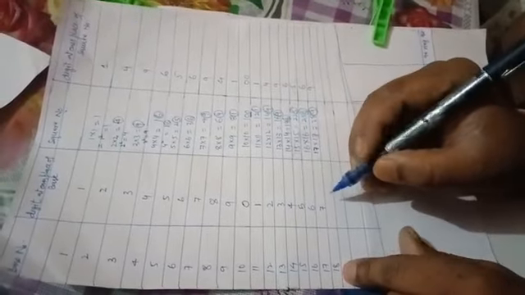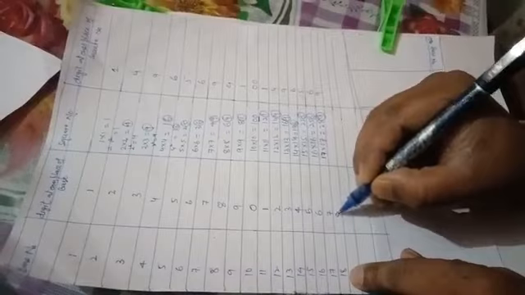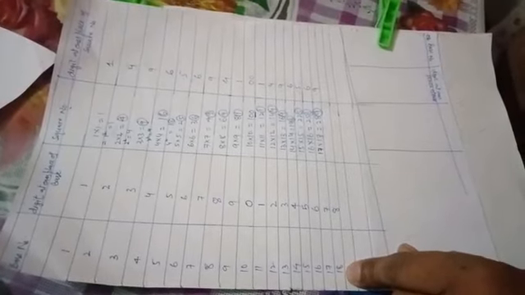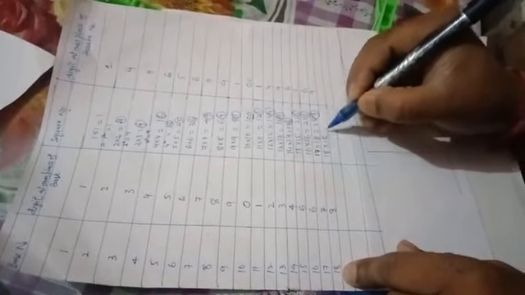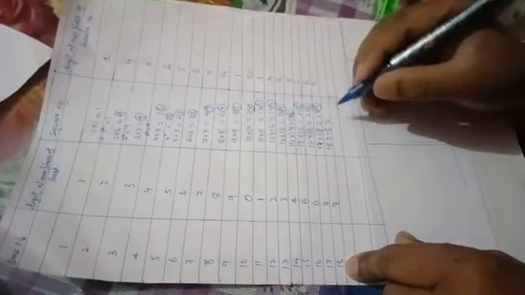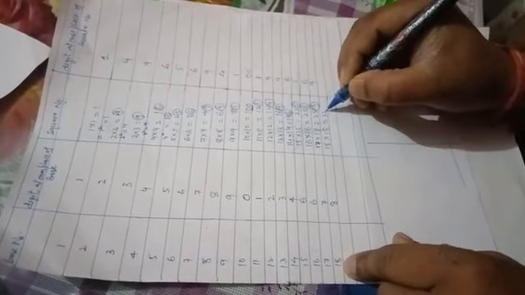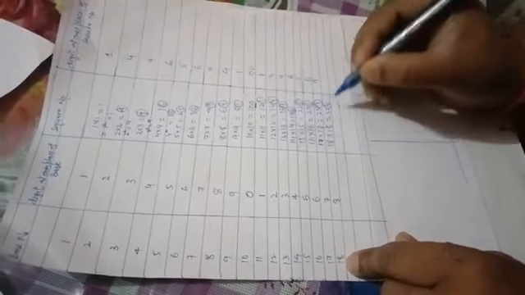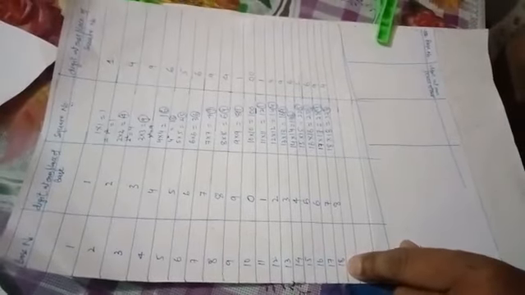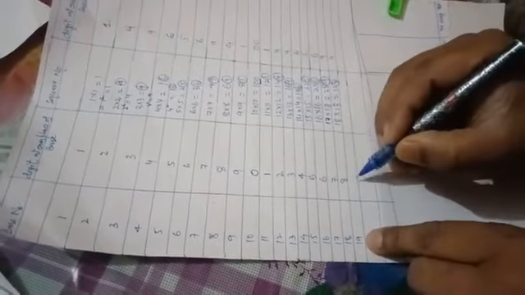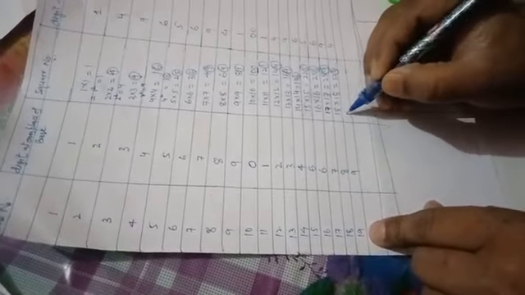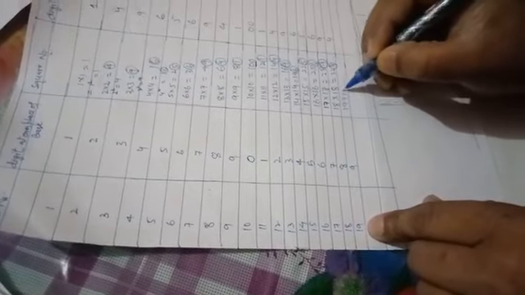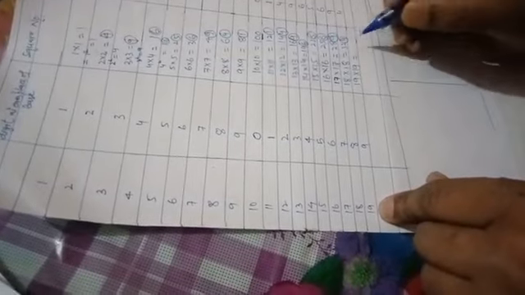Now it's turn of 18. Digit at ones place is 8. After raising the number to power 2, we will get 18 into 18, which is equal to 324. Digit at ones place is 4. 19. Digit at ones place is 9. After raising the number to power 2, we will get 19 into 19, which is equal to 361.